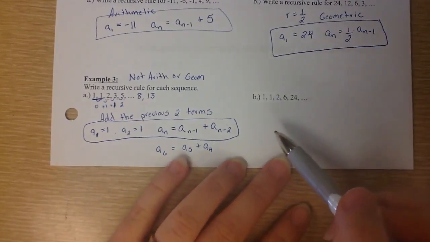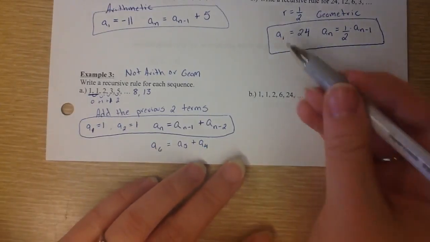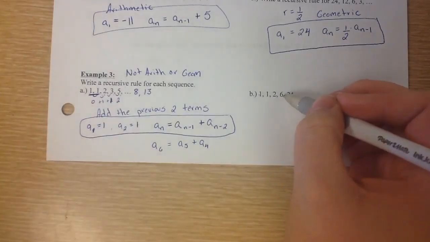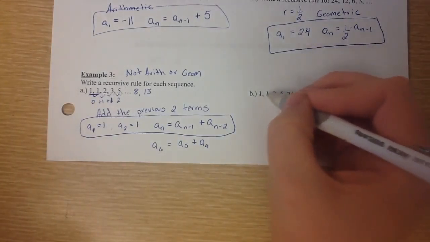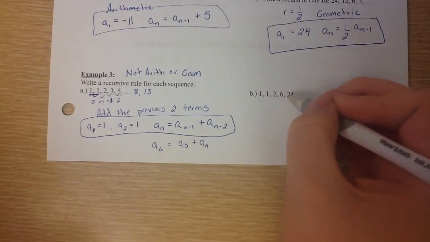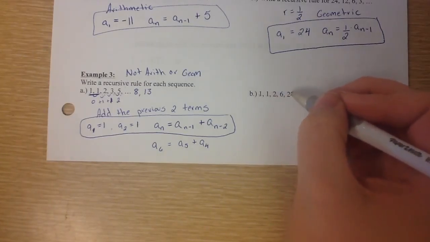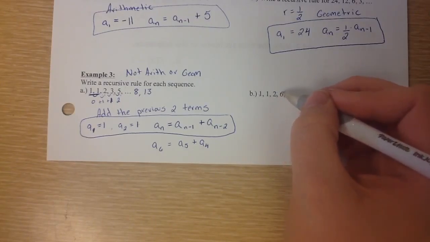Okay, all right, so let's look at the next one. Let's see if it fits the same pattern. 1 plus 1 is 2. 2 plus 1 is not 6. Okay, that's not going to work. Let's look at multiplying. 1 times 2 is 2. 2 times 3 is 6. 6 times 4 is 24.